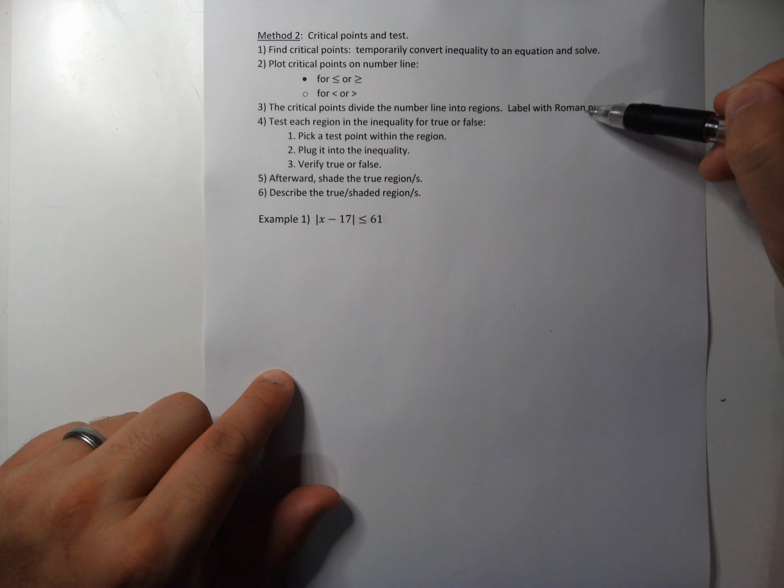So add your 17, x equals negative 44. Add my 17, and x equals 78. Okay.